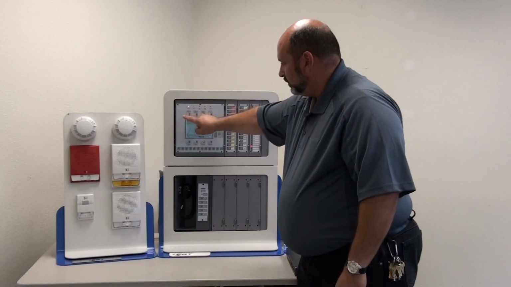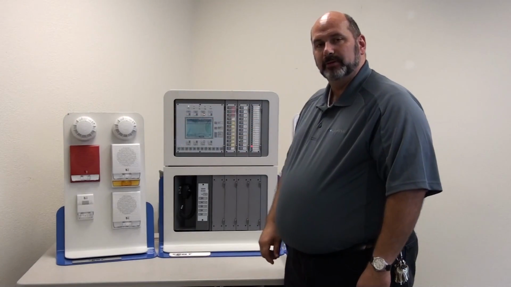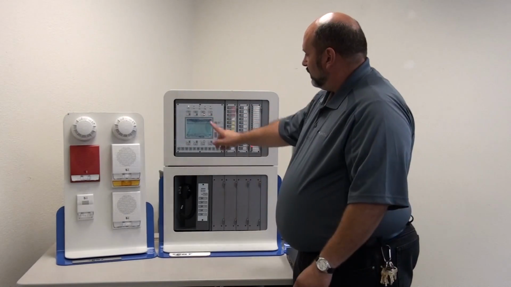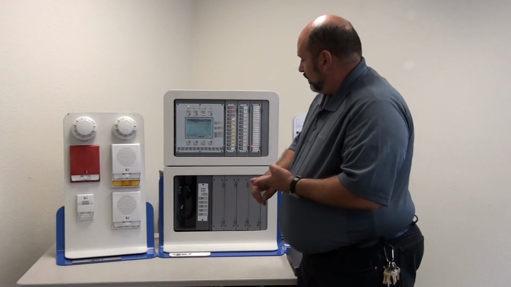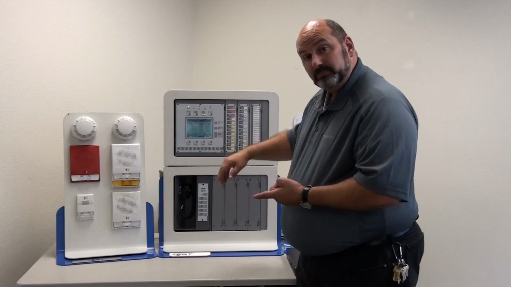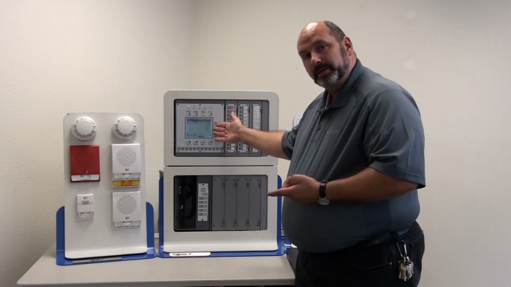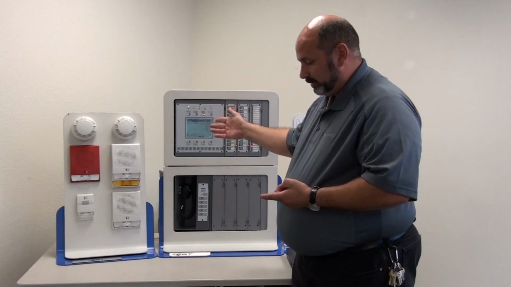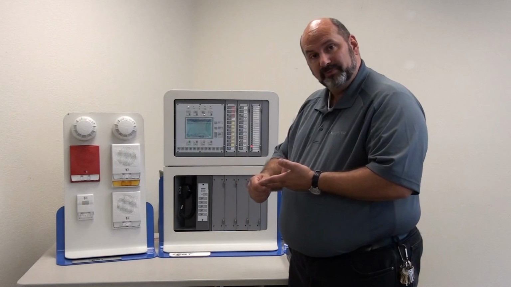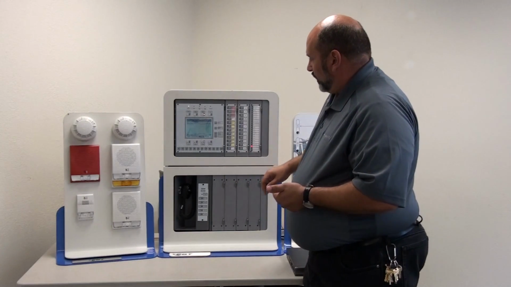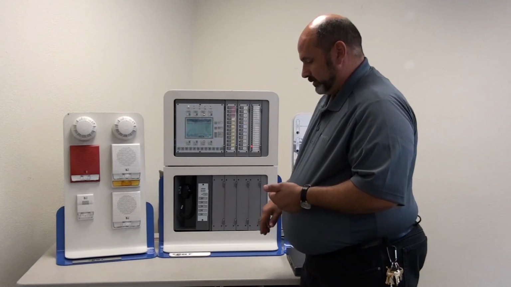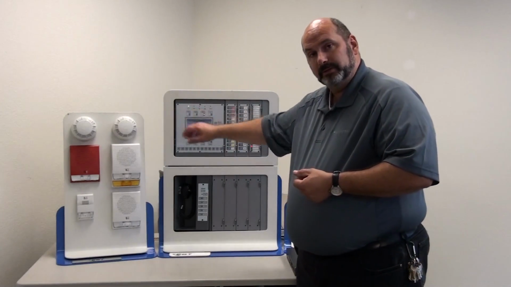Don't continue to hit different buttons hoping that you're going to do something. Panel silence, again, is the first thing that you'll want to do. That way you can collect your thoughts and take a look at the display on the screen, and it will tell you what's either in trouble or supervisory or alarm. And just be patient as you activate the things that you need to do.